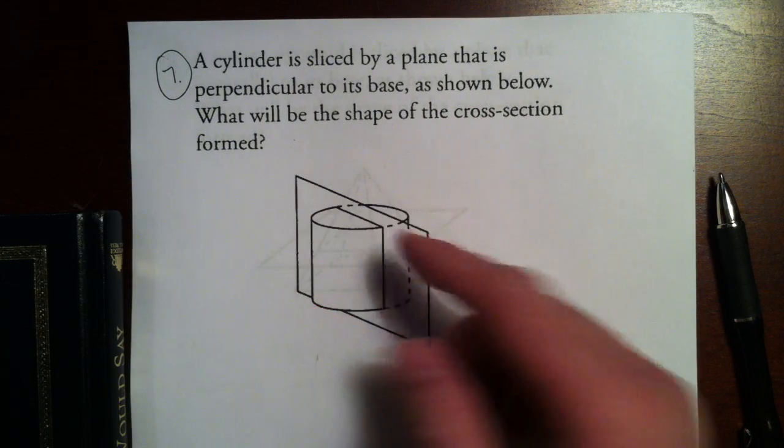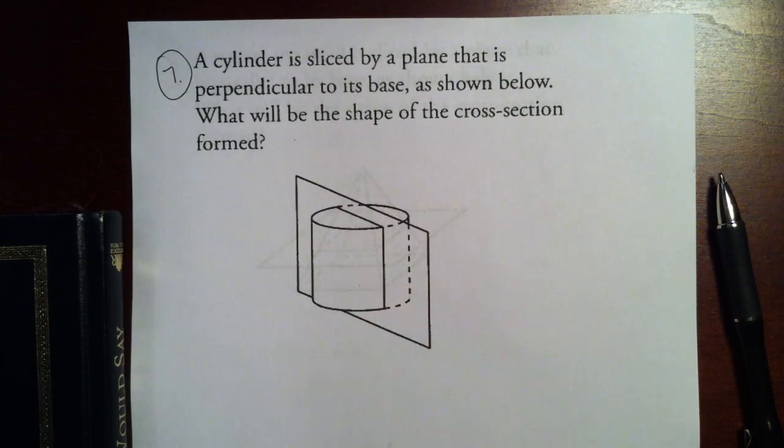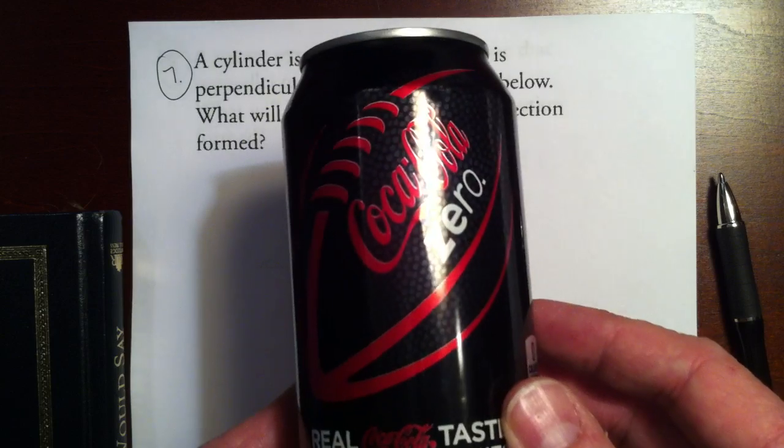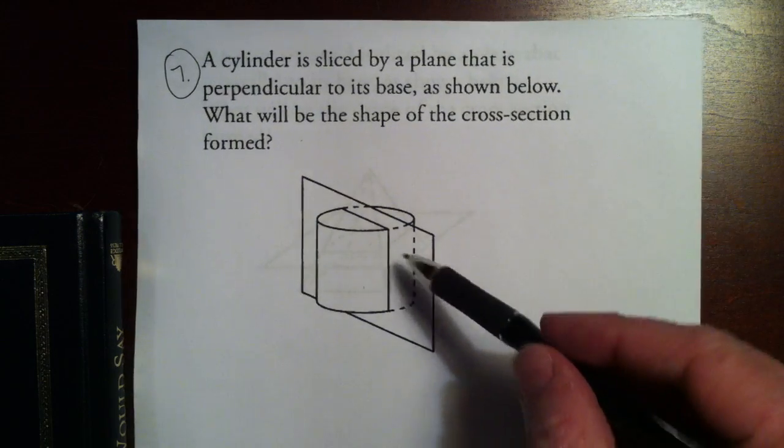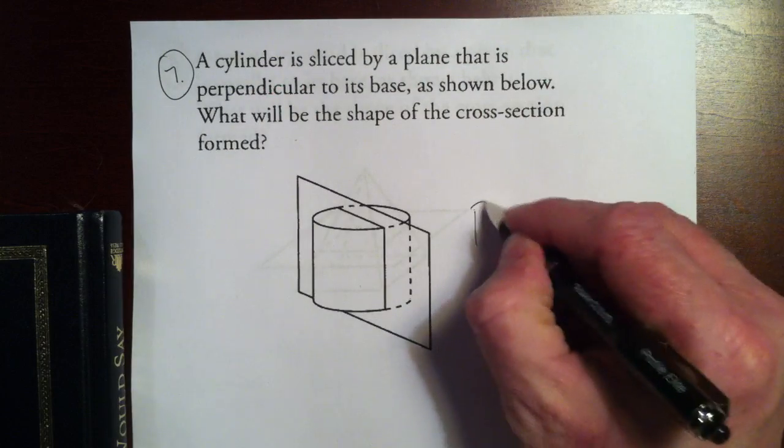What will be the shape of the cross-section? In other words, if I cut this guy in half and stare straight at it, what shape is that going to be? Well, in this case, it's going to be a rectangle. We're going to be staring straight at it, so it's going to be a rectangle.